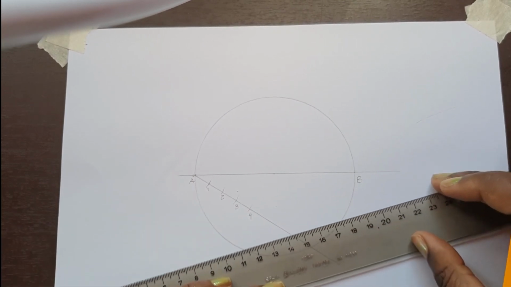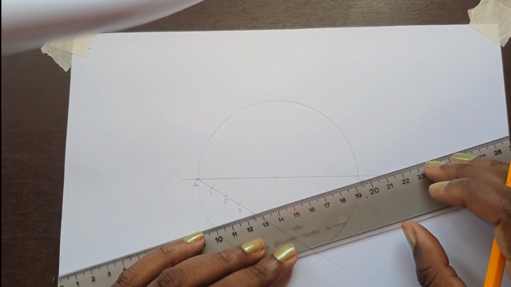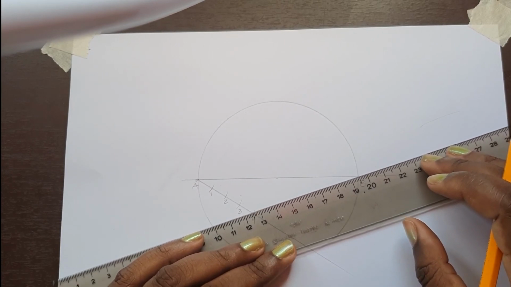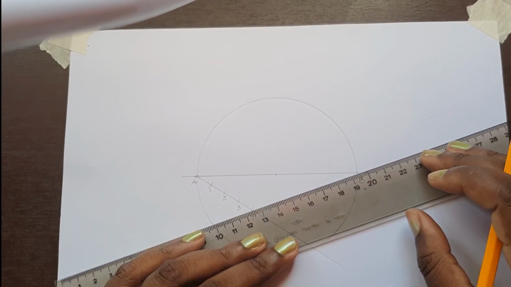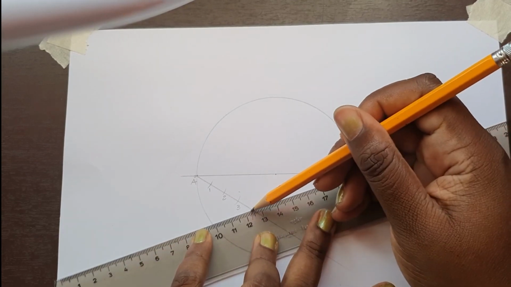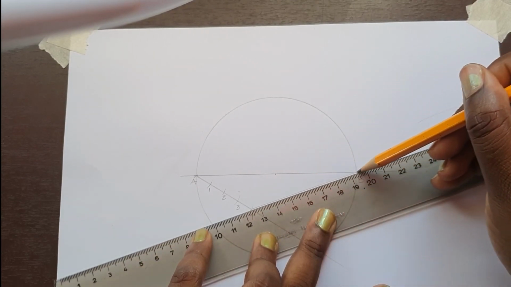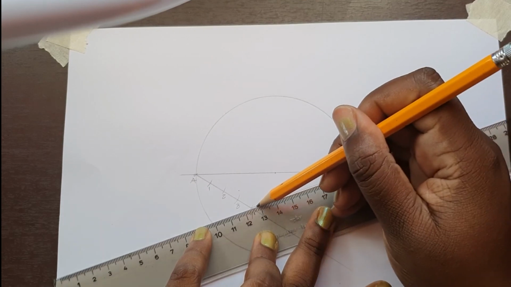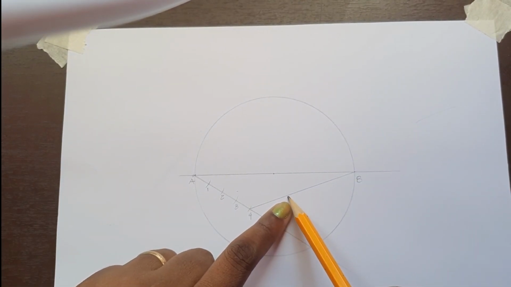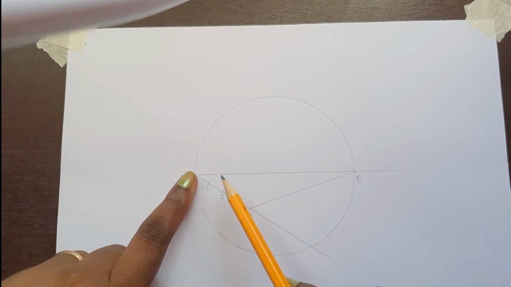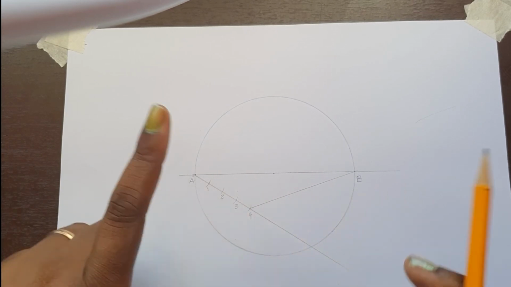So like this. Take your ruler, place it at 4, place it at B. Make sure that you're as exact and accurate as possible, and you're going to draw the first line. Now this is your second support line, and this line will allow you to draw parallel lines and divide our AB into 4 equal parts.